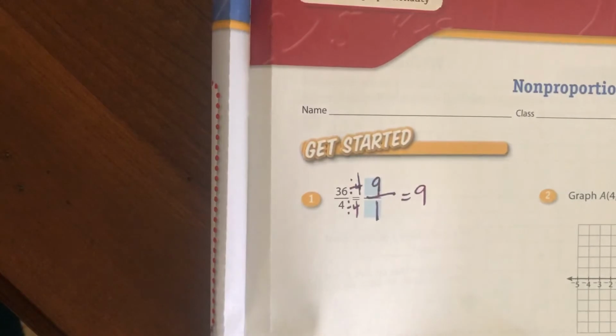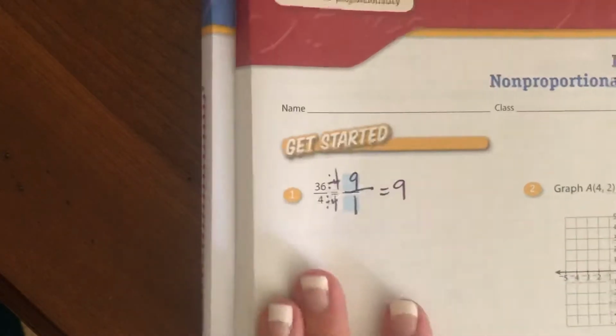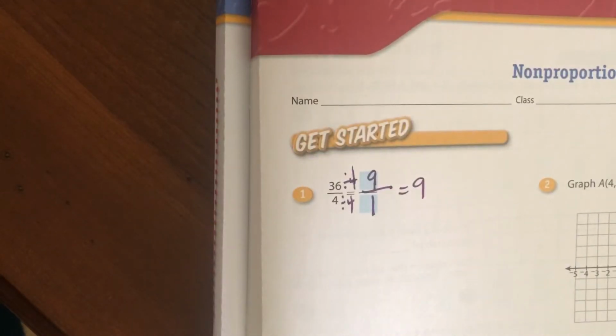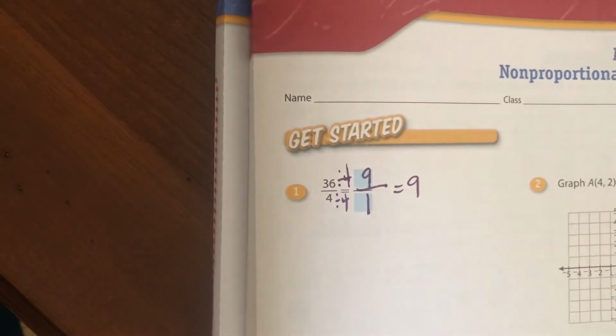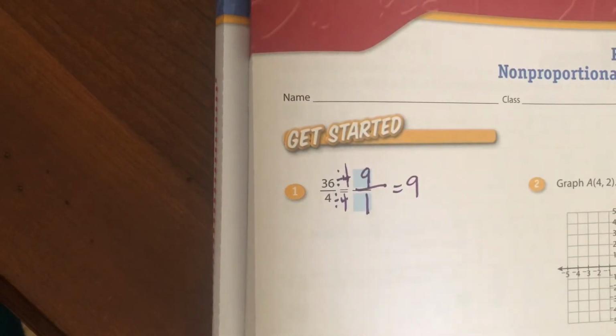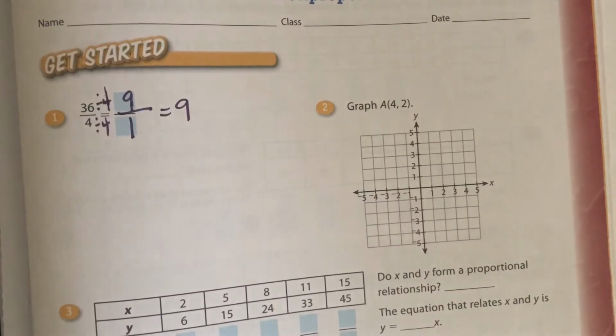All right, so I know you guys are doing a really great job with that, and I know you know how to reduce fractions, really, because that's really all a ratio is, reducing fractions or finding a ratio in simplest form. So let's go over here to number 2.